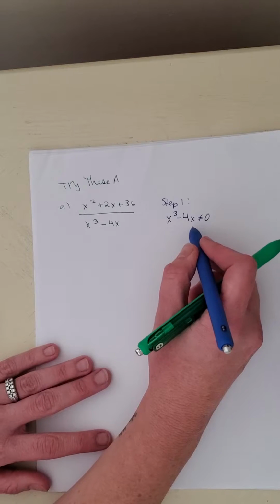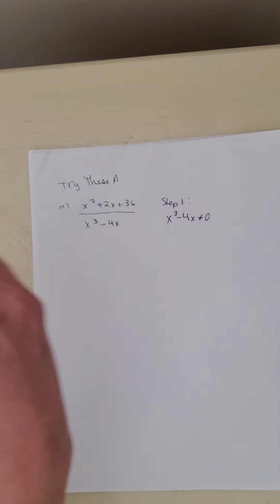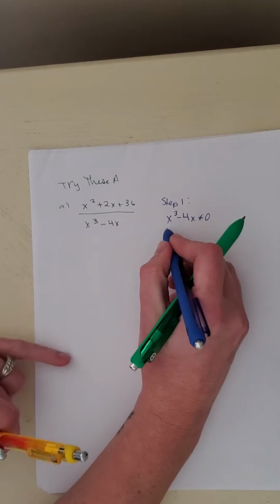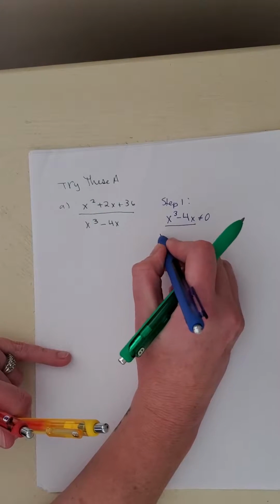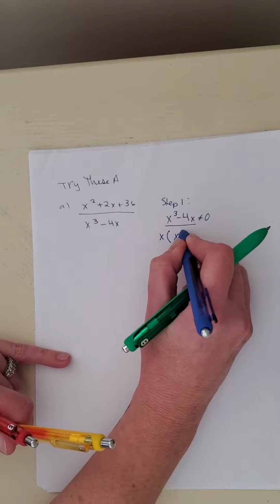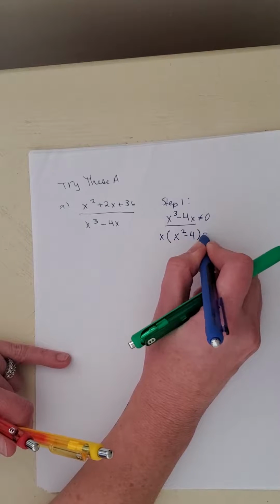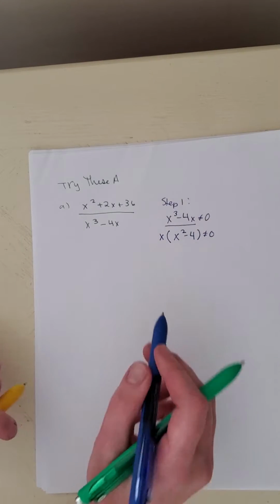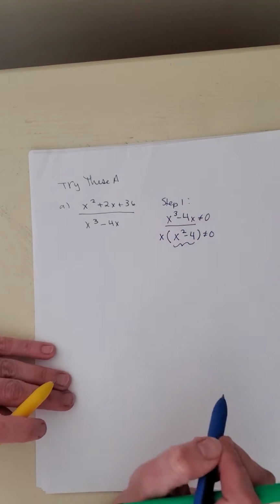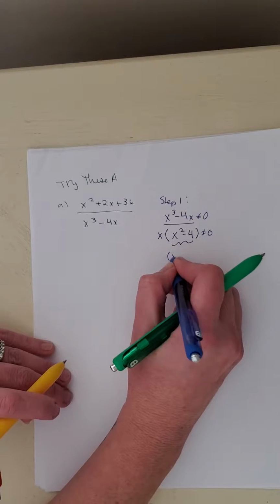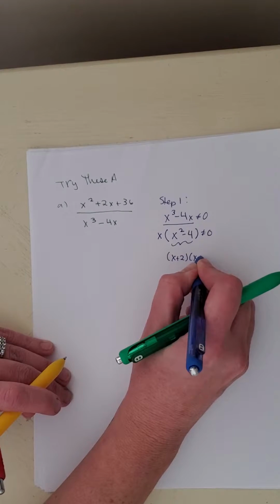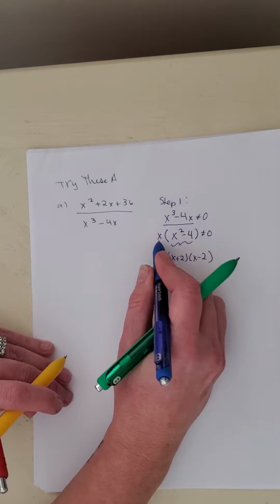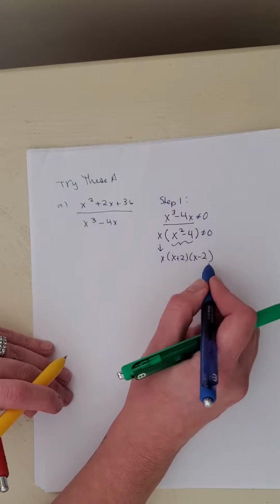Always when you're factoring, you should check for a GCF first. I see there is a GCF. They have a GCF of x in common, right? So I'm going to take the x out. That gives me x squared minus 4 cannot equal 0. All right, and then this is a difference of perfect squares, and so that factors as x plus 2, x minus 2, and then don't forget to bring down your x.